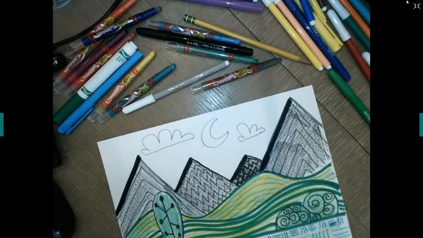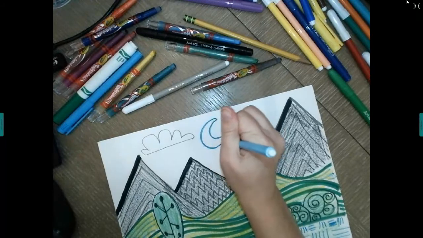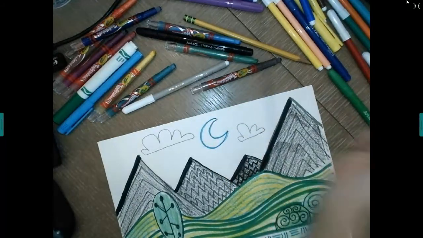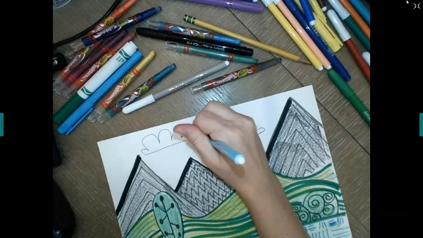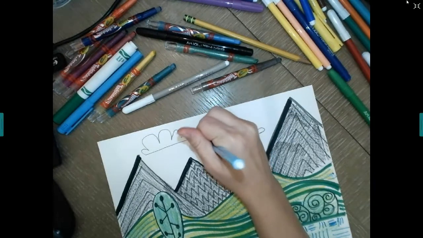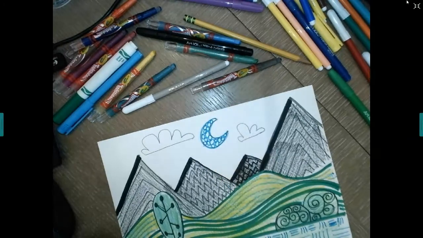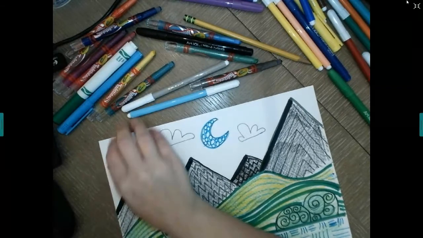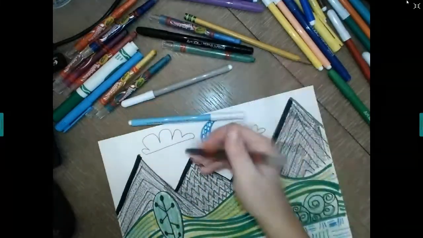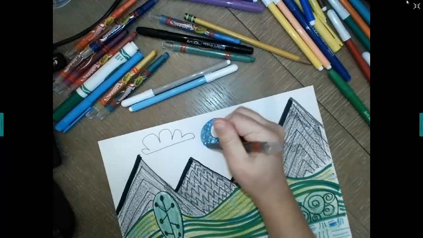I'm going to take this light blue and outline my moon. And I think I'm going to draw a bunch of circles in the moon. It kind of makes me think of the cheese, the circles that are cut out of the moon sometimes. And color it gray to darken it up a little bit.